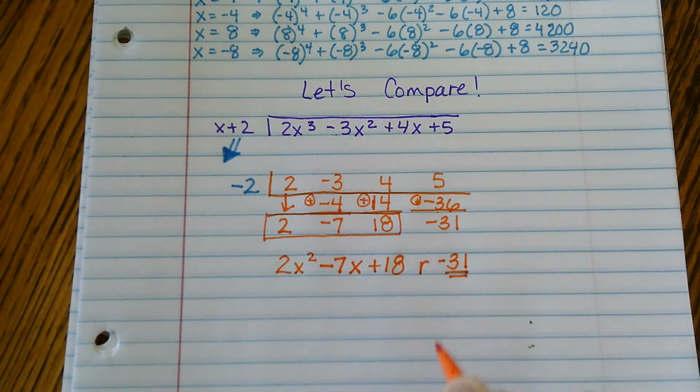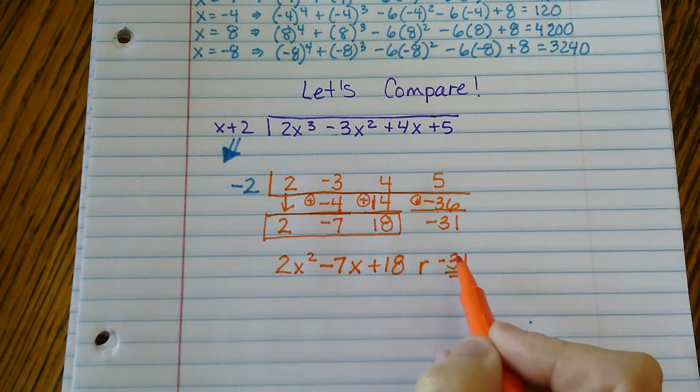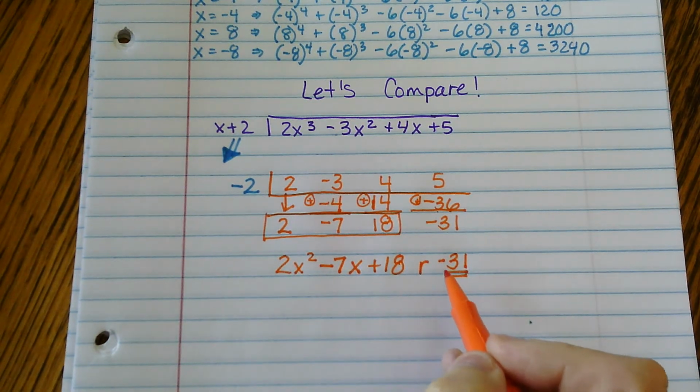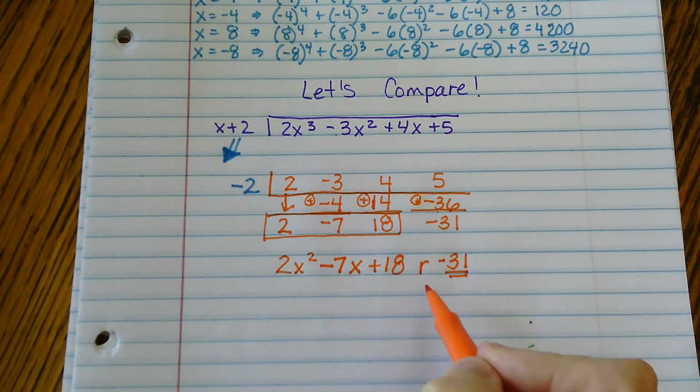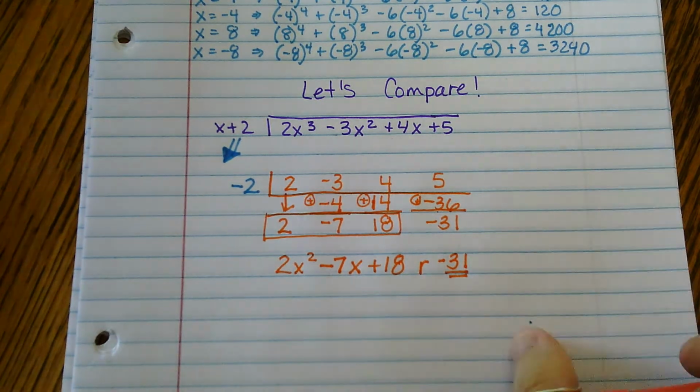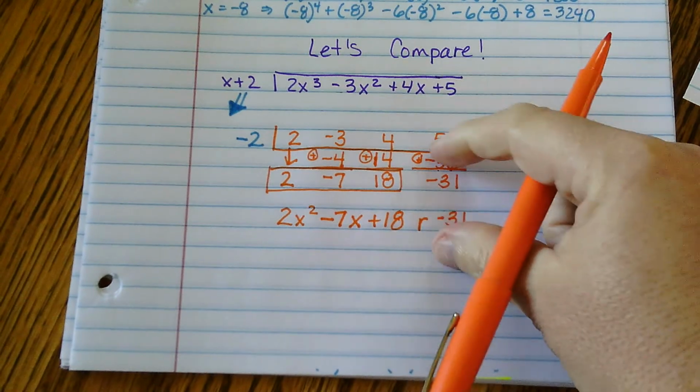Check it out. It took us like 2 seconds to get this done versus your long division. That's why we need to do synthetic, because instead of making these big long lists, we're only going to need this much space.